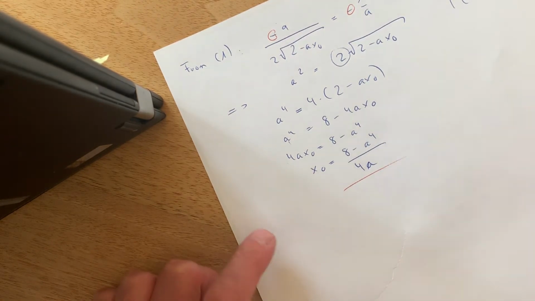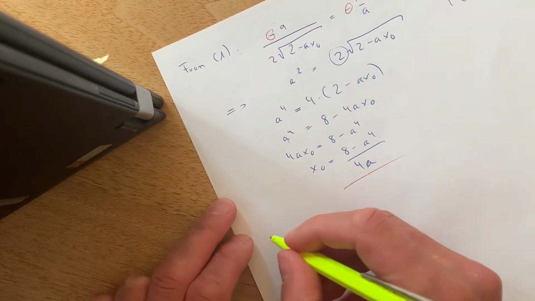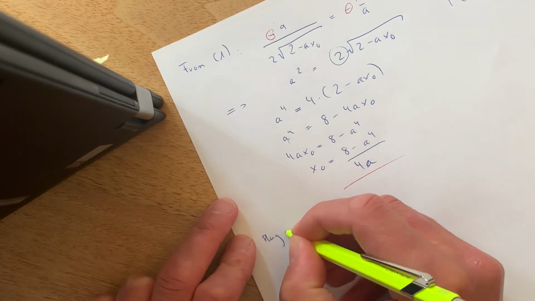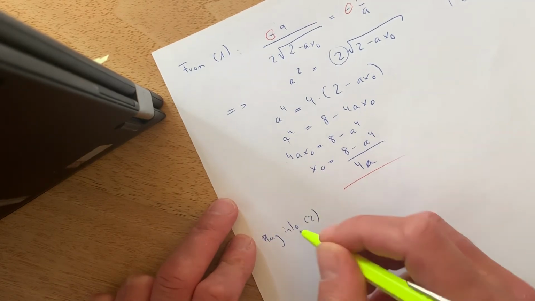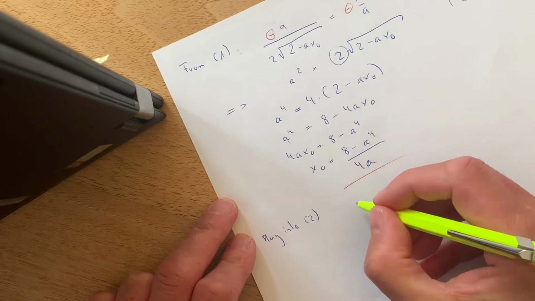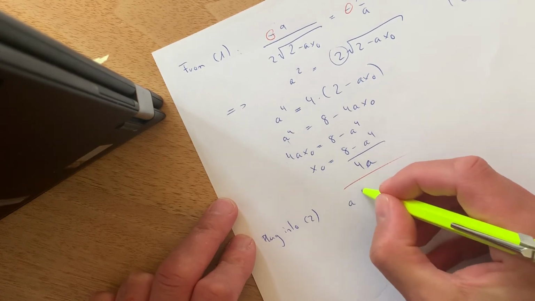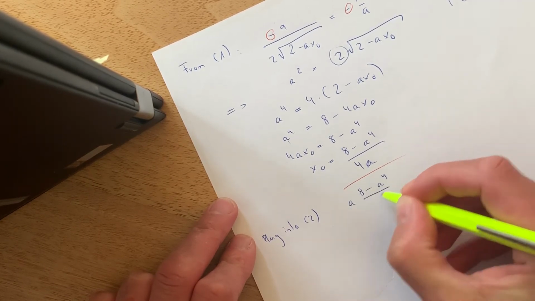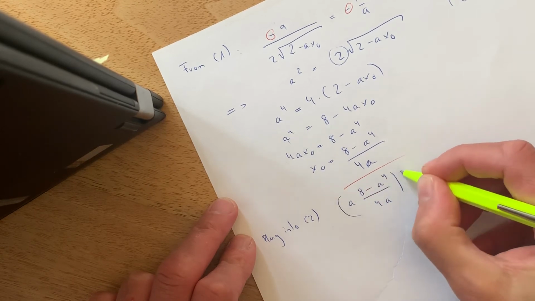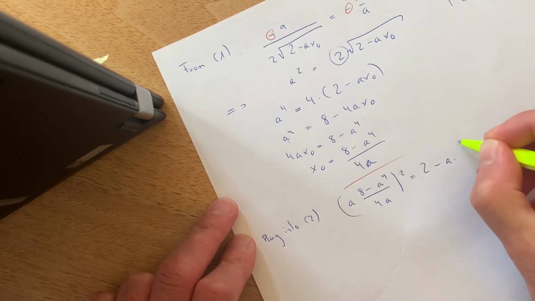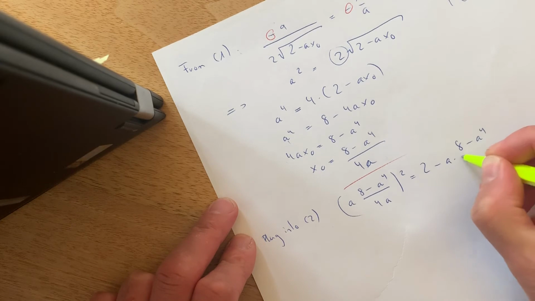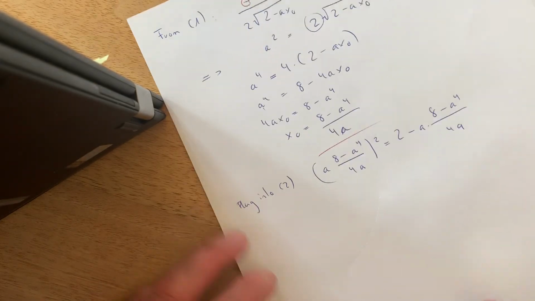So I'm going to take this and I'm going to plug it into 2. So plugging this into 2 leads to this equation, and the only thing left to do is to take this equation and solve for a, and then we're done.